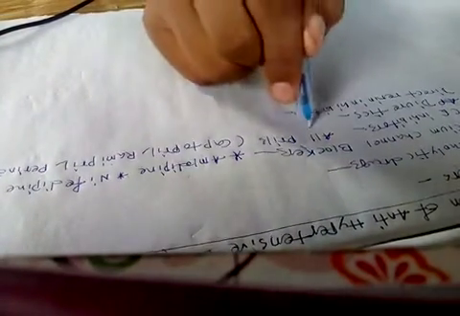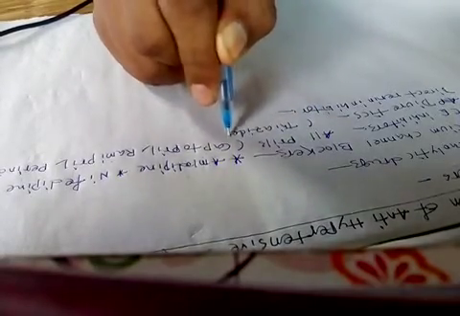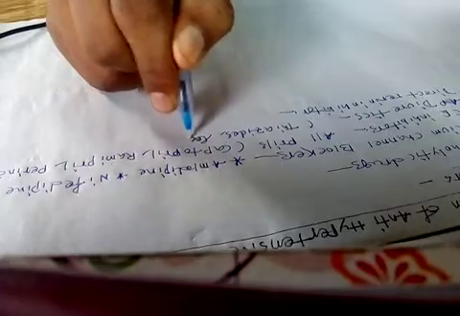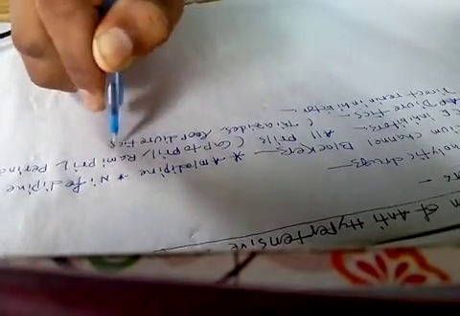Okay, so for diuretics, there are different types: thiazides and loop diuretics. Okay, and the sympatholytic agents are there.